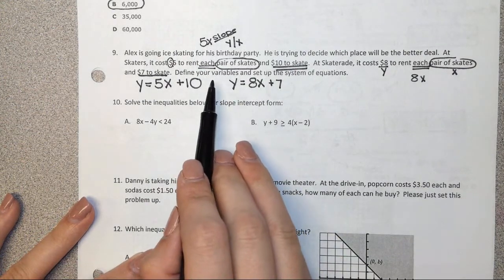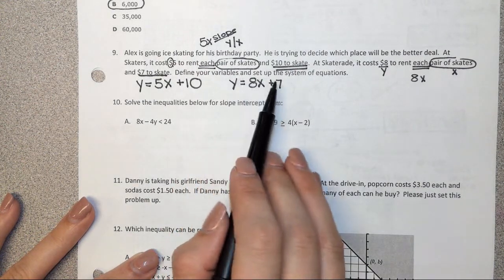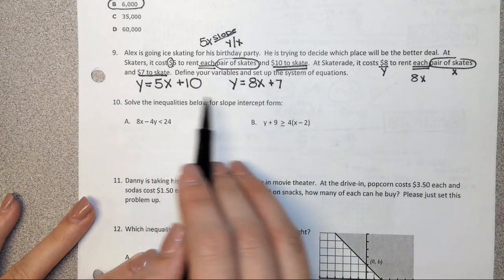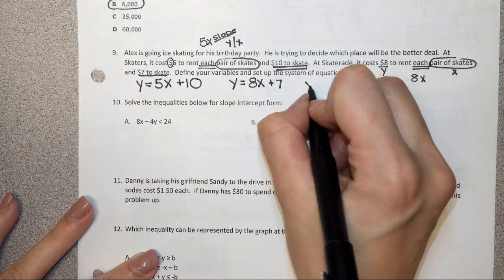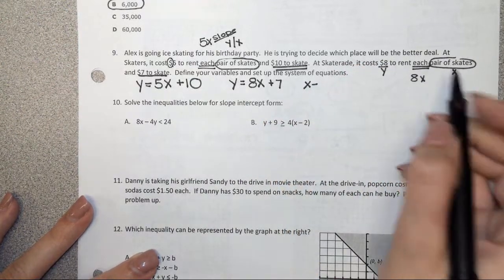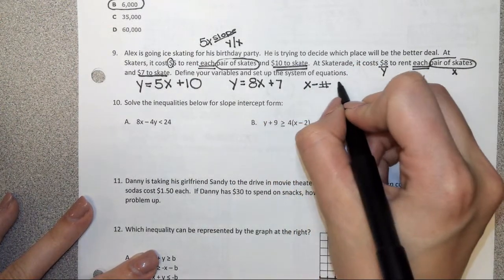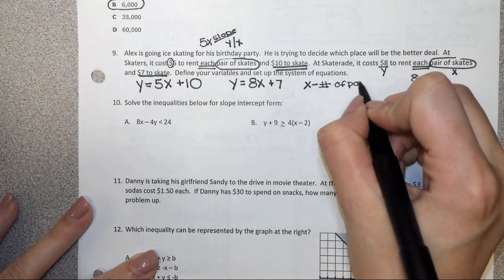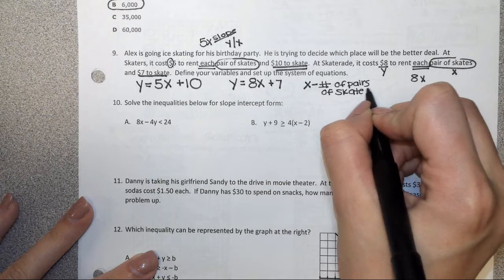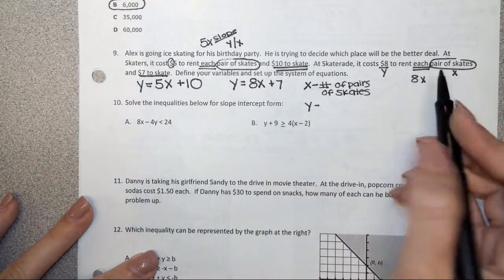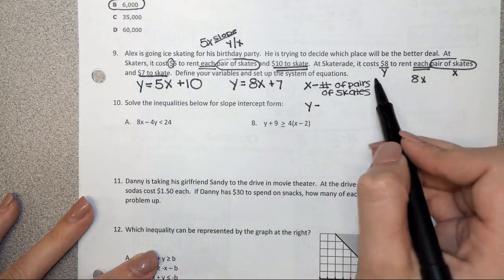It doesn't ask us for a solution. It says define your variables and set up the system. Here's the system. And we defined our variables up here. So let's just write it out to make it pretty. So the x variable represents the number of pairs of skates. The y variable is the money or the cost.